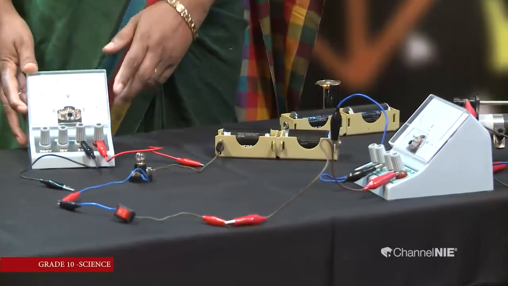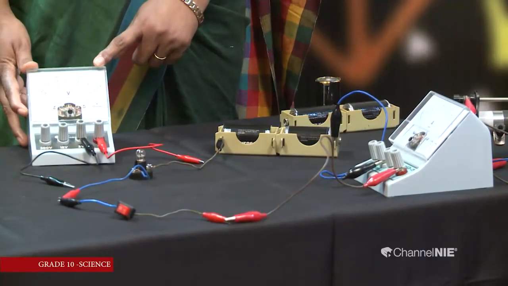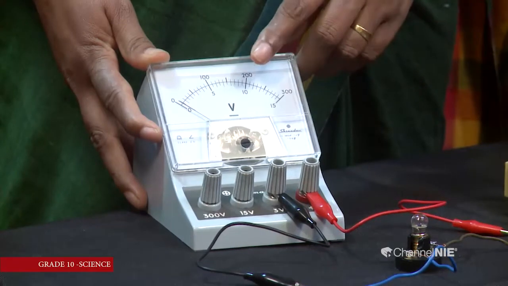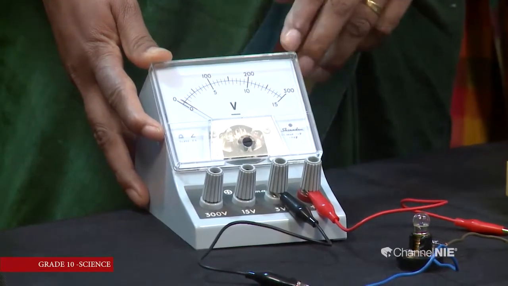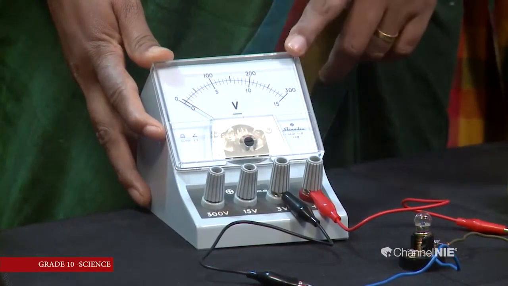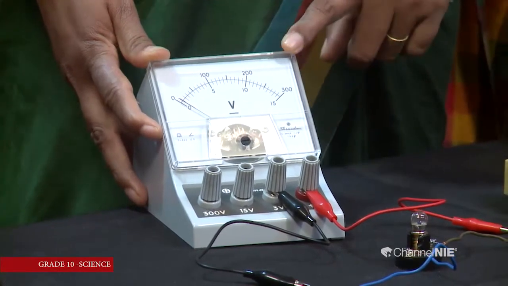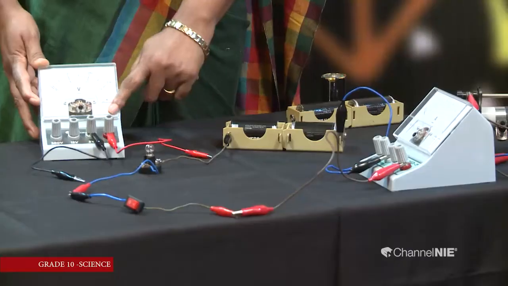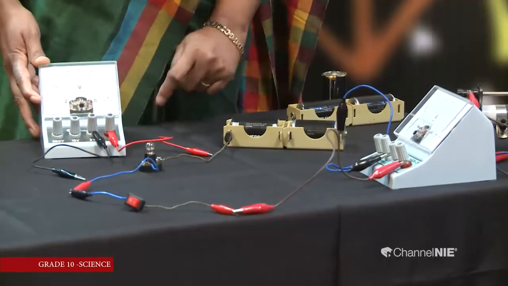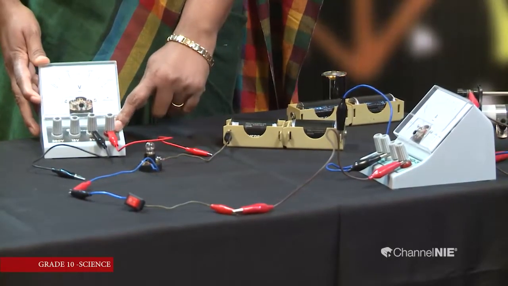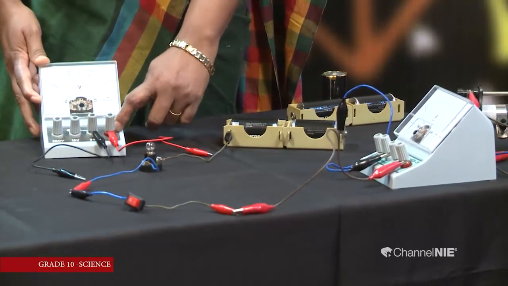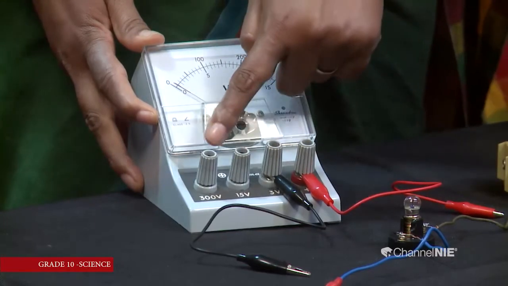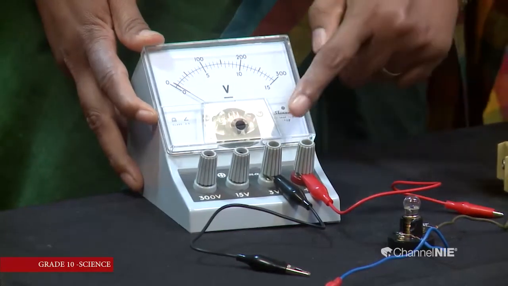This is a voltmeter. You can identify it by the letter V. When the letter V is printed, then you must know that this is a voltmeter. Similarly, like in the ammeter, there are terminals here too. This is the positive terminal. It is marked by red color, and these are negative terminals.